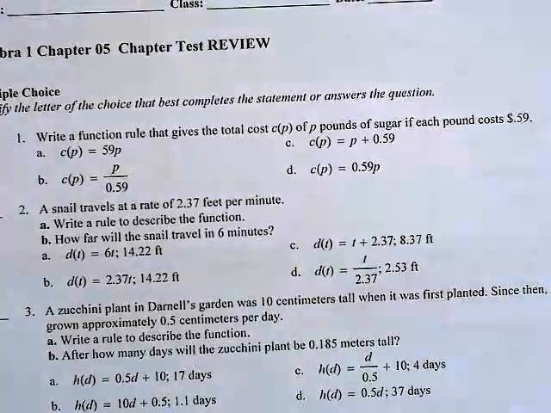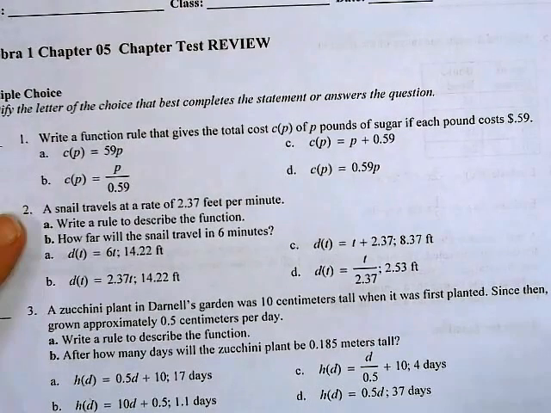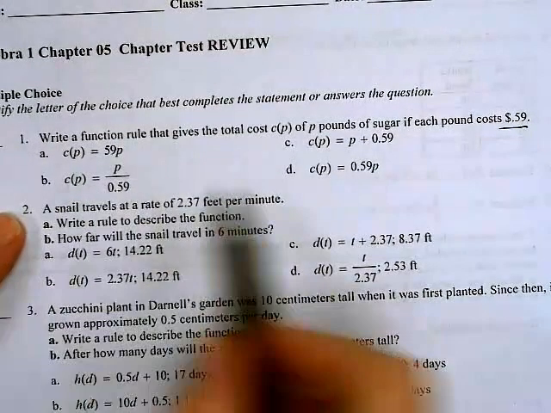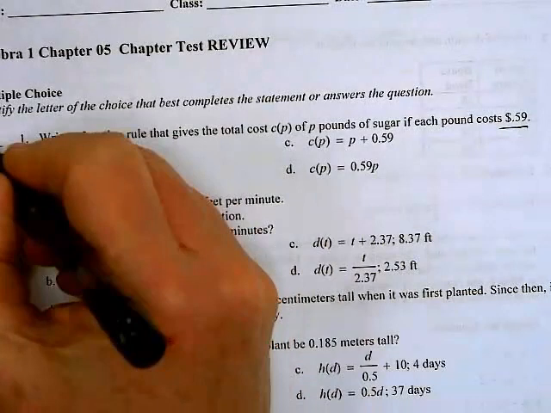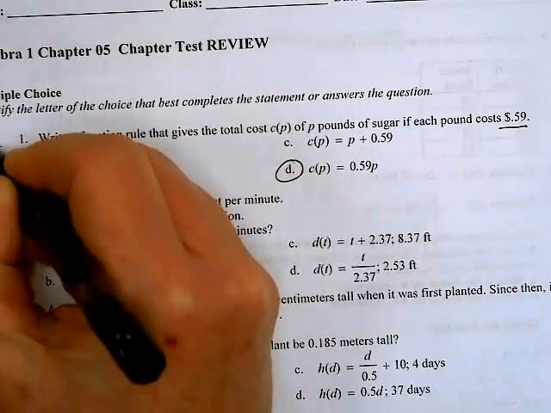Chapter review. Write a function rule that gives the total cost, C of P, of P pounds of sugar if each pound costs 59 cents. What did you choose for this problem? D. 59 cents. Compare A to D. Oh, I did... Okay. 59. You have me writing the wrong thing in the blank. D.